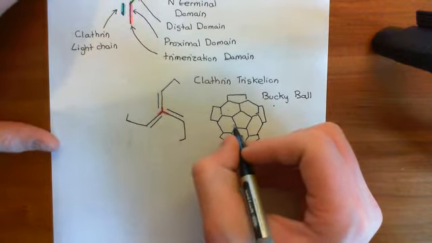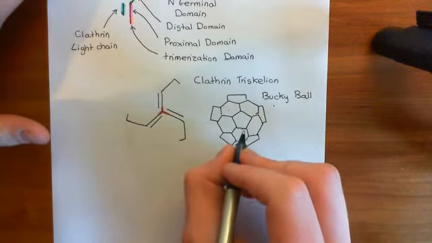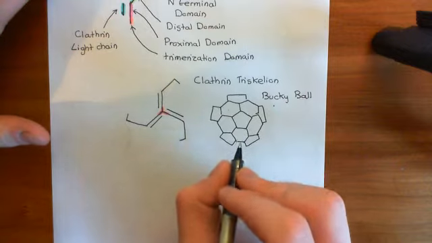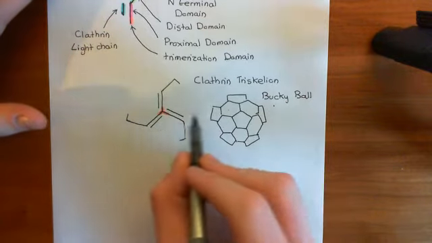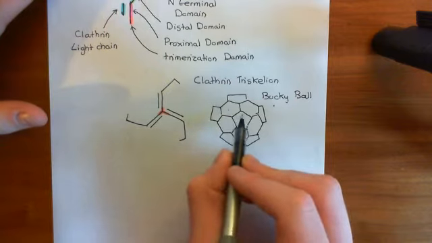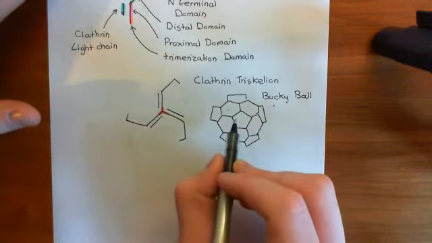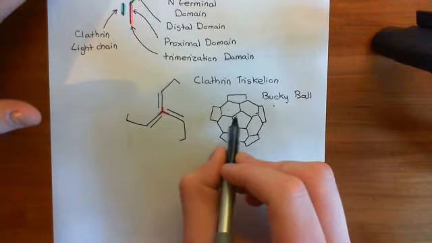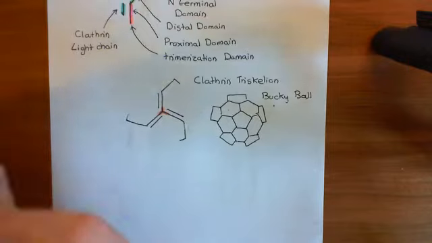Okay, so what we want to see is how do Clathrin triskelions assemble into one of these things? Well, the answer is not perfectly. It would be absolutely beautiful if these things could just somehow assemble into one of these things with absolutely no overlap, but there is going to be overlap. So you're not going to have no overlap between Clathrin triskelions. So let me show what I mean by this.